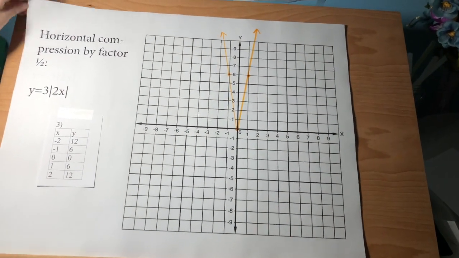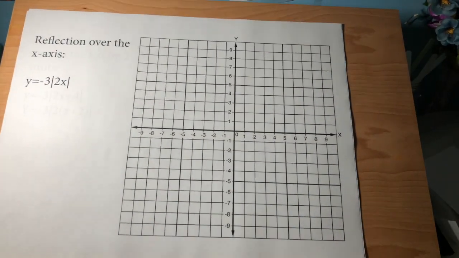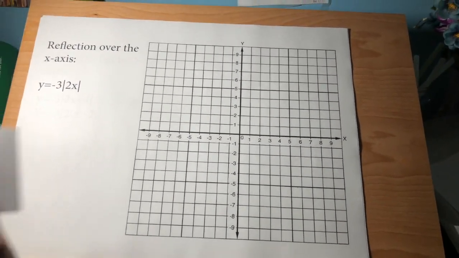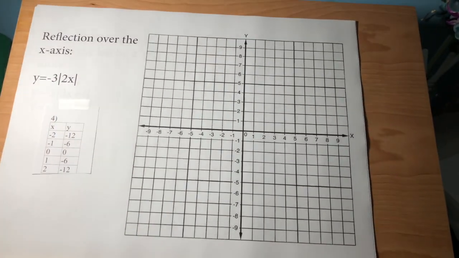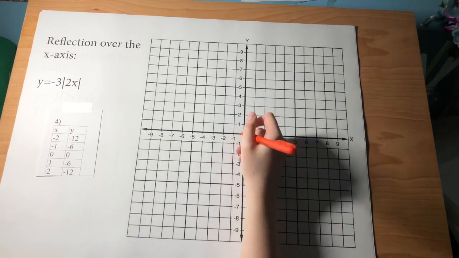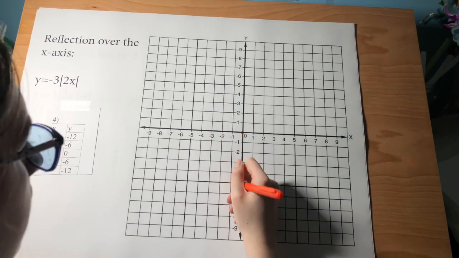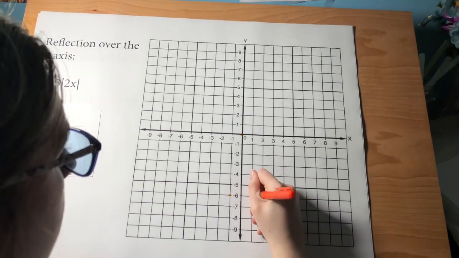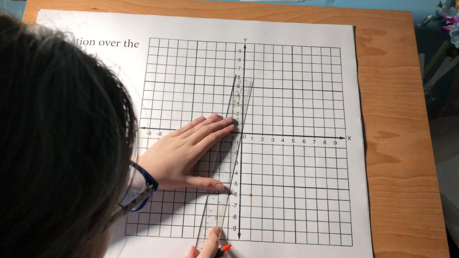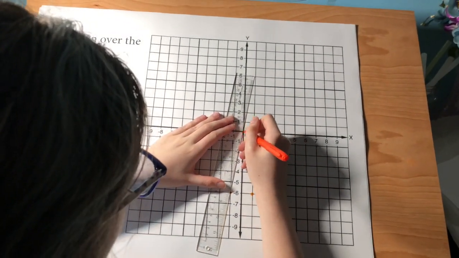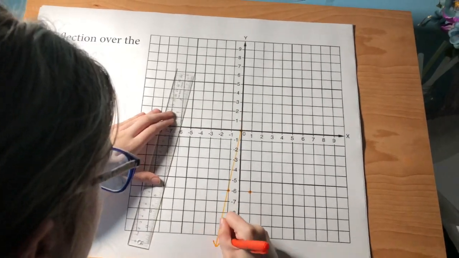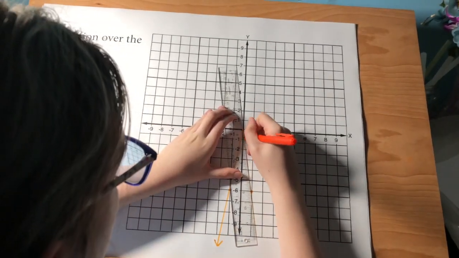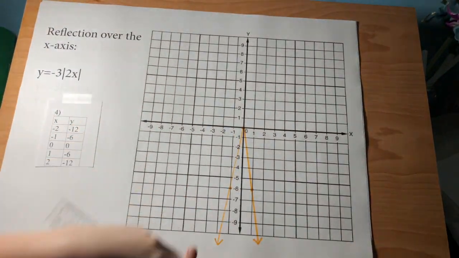The next transformation is the reflection. Now, since the negative sign is placed in front of our first value, the reflection is over the x-axis. This will turn our positive y values into negative values. -2 becomes -12, -1 is -6, 0 is still 0, 1 is -6, and 2 is -12.